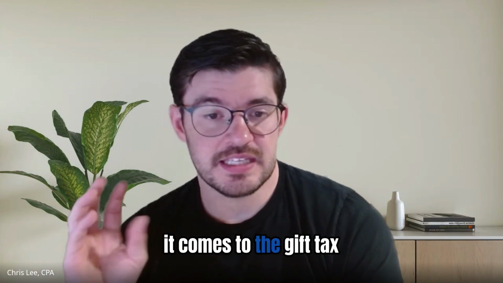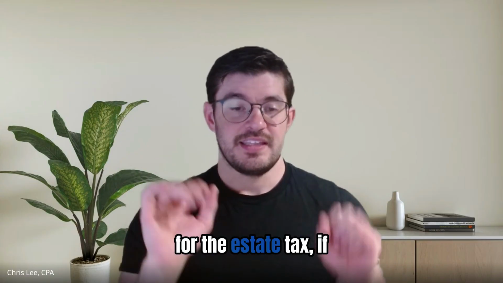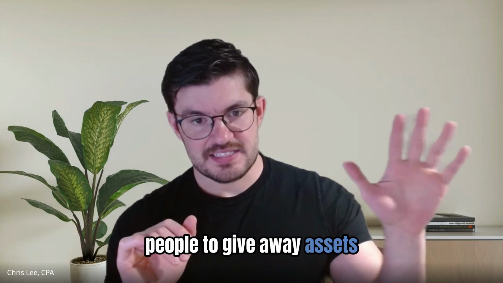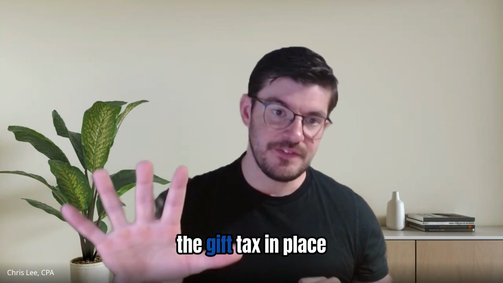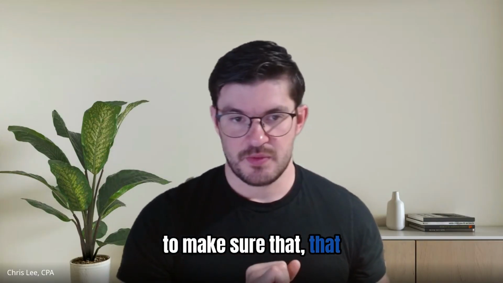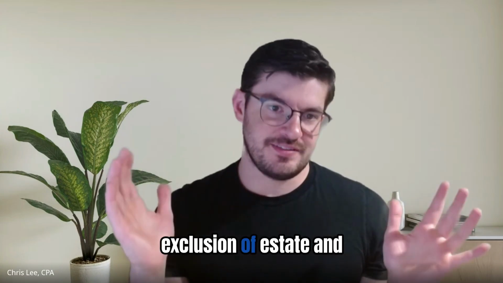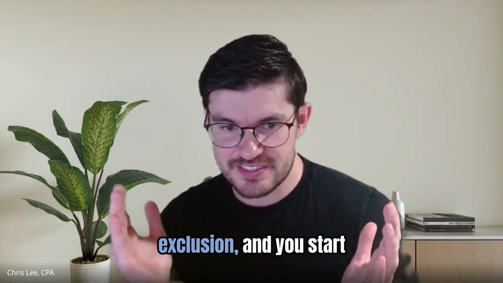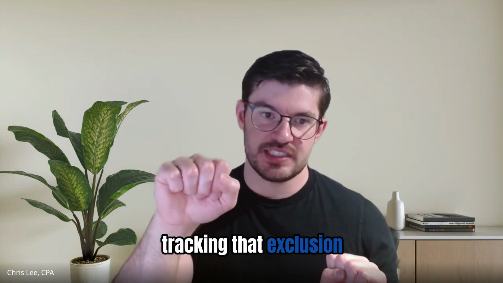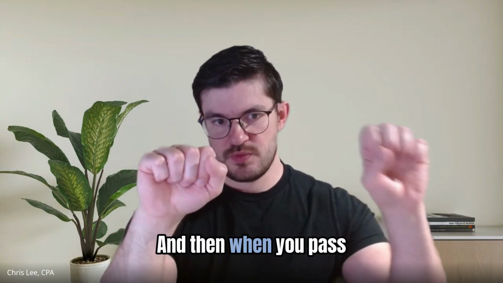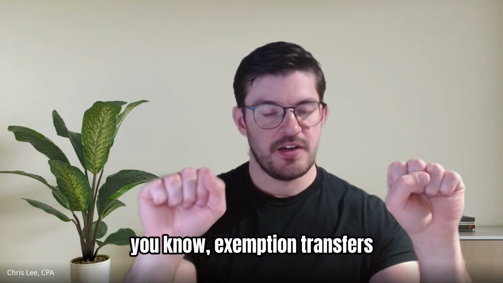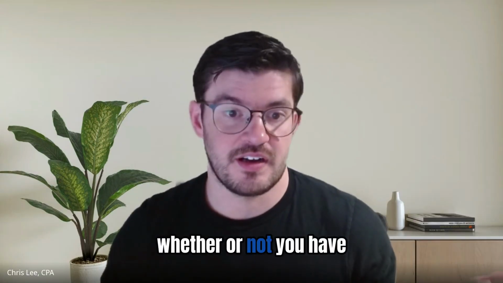But when it comes to the gift tax, it works as a backstop for the estate tax. If the estate tax encourages people to give away assets during their life to avoid that tax, we've now got the gift tax in place to make sure that those transfers during life don't go tax-free. So the two work together. You get your exclusion of estate and gift tax, your lifetime exclusion, and you start tracking that exclusion during life under the gift tax rules. And then when you pass away, the available exemption transfers to your estate, and then you determine whether or not you have any tax consequences there.